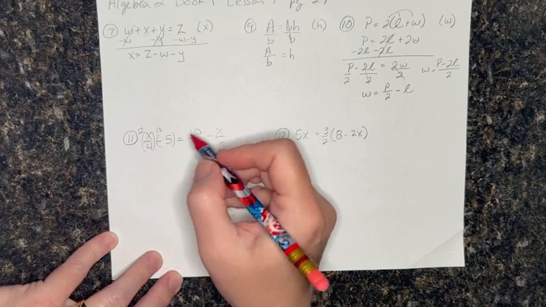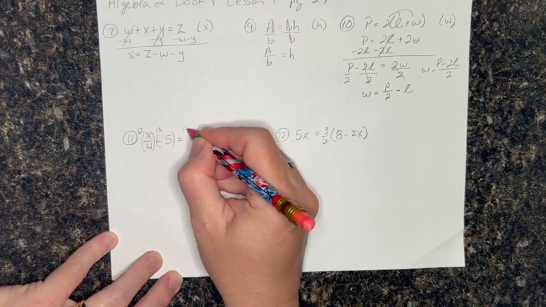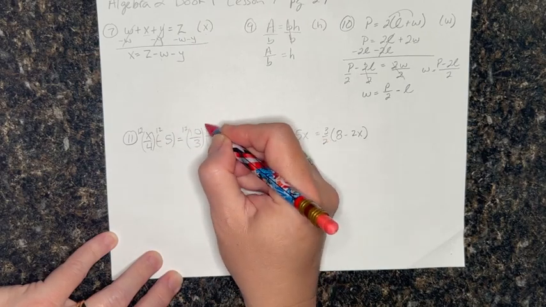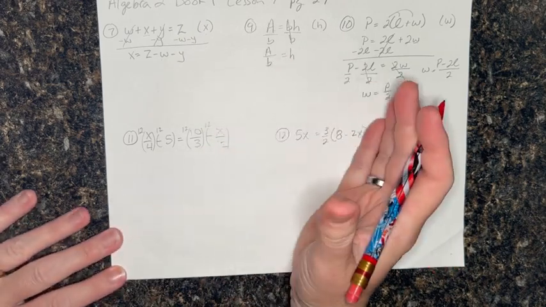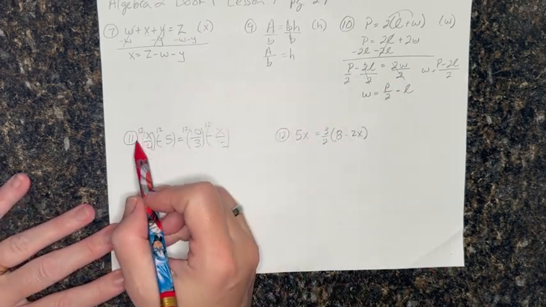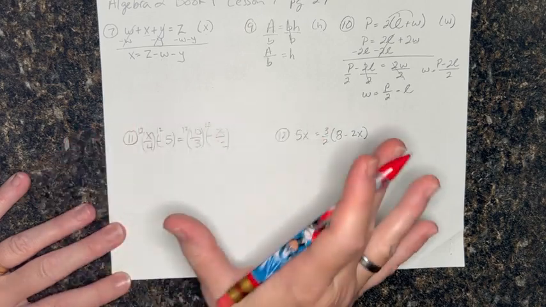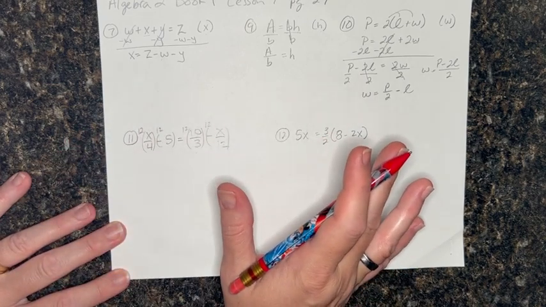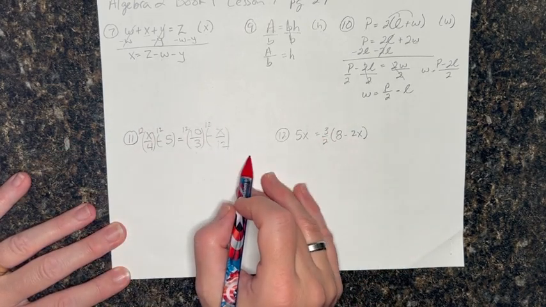Remember that negative belongs to that 5. By 12. Remember this negative belongs here. So I'm multiplying every term by 12. Now, if you wanted to just multiply this entire side by 12 and distribute, totally the same exact thing. Go ahead and do that.